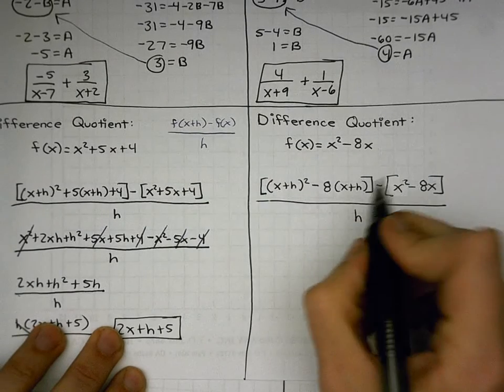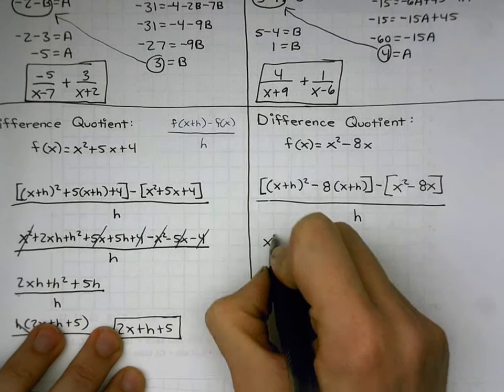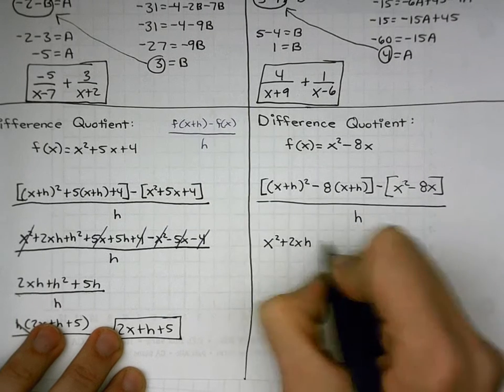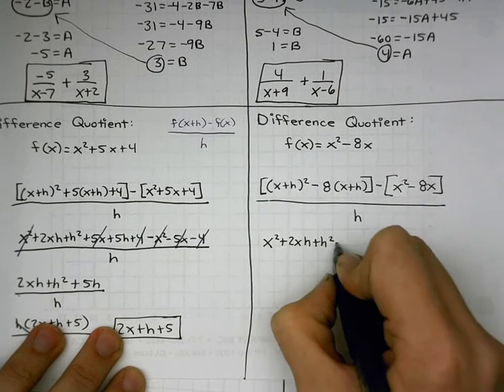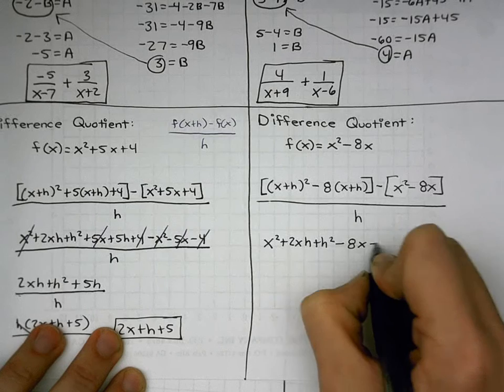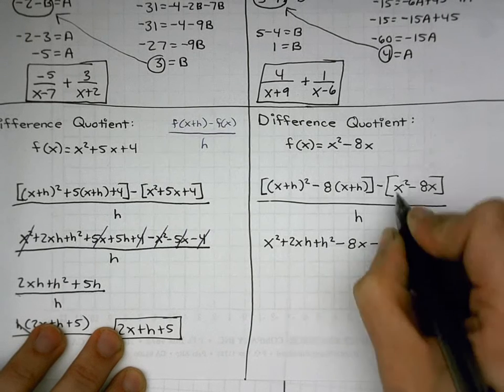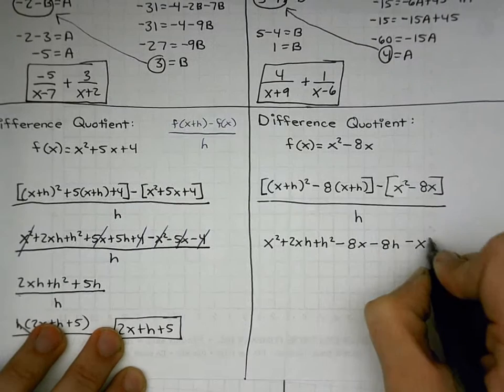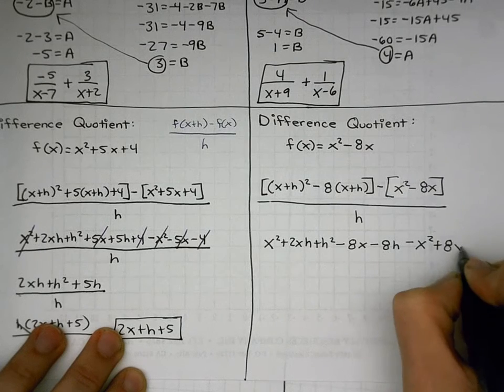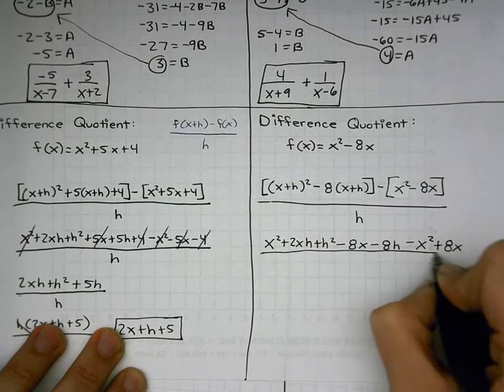Okay, foiling and distributing. Foiling, we'd have x squared plus 2xh plus h squared. Distributing the negative 8 would be minus 8x minus 8h. Distributing the negative, negative x squared plus 8x all over h.